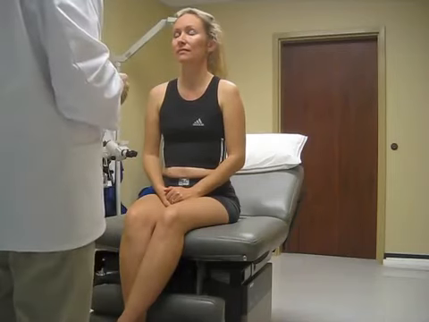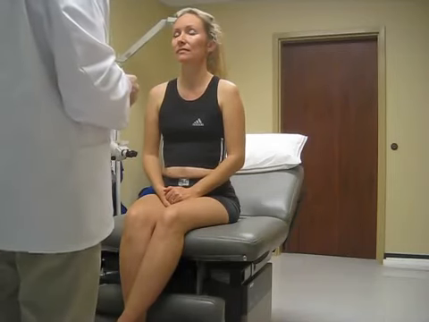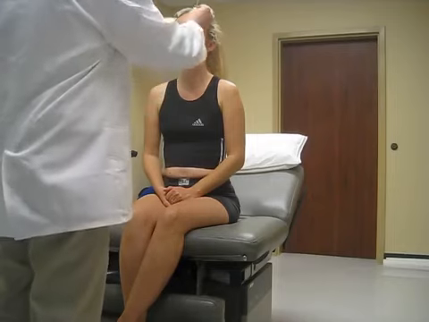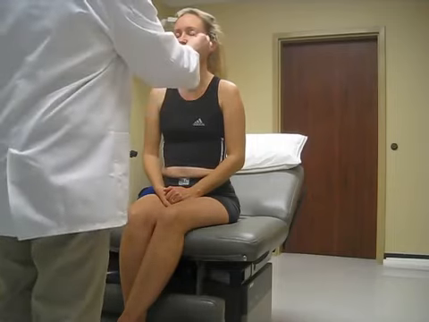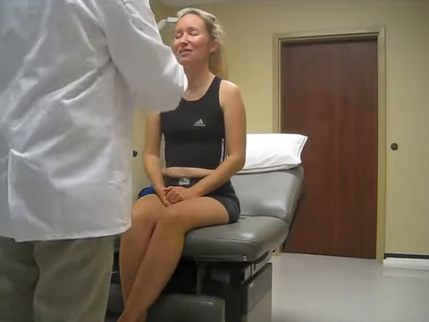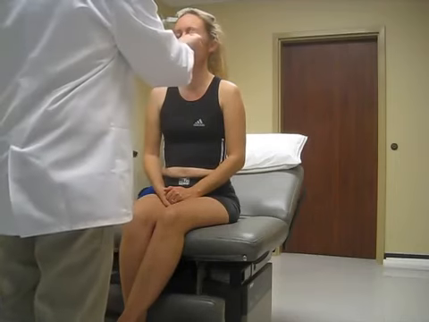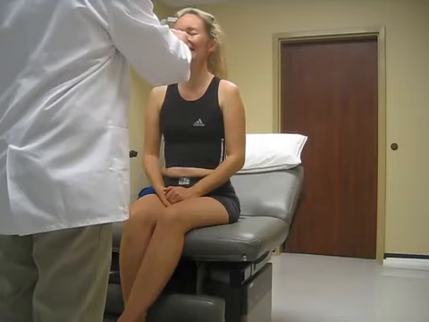Okay, so I want you to tell me which is soft, which is sharp. Go ahead and close your eyes. Soft, sharp, soft, sharp, sharp, soft, sharp, sharp.